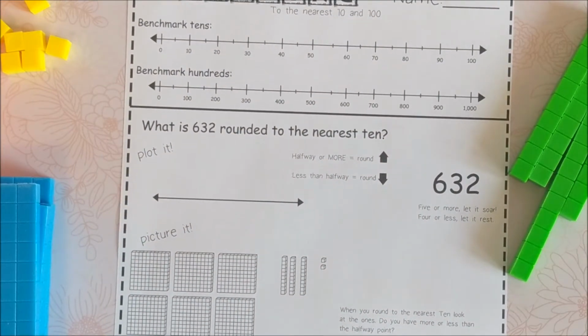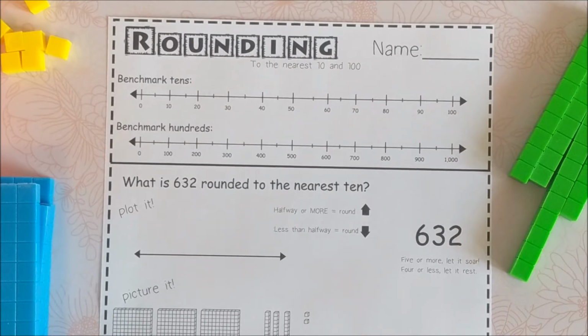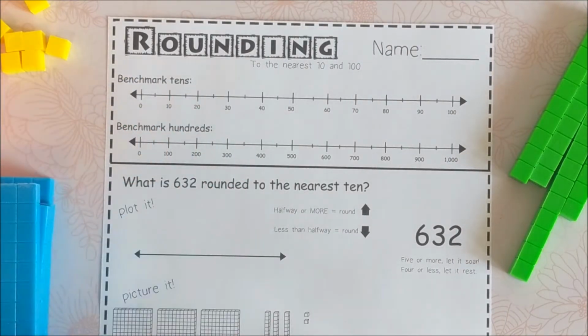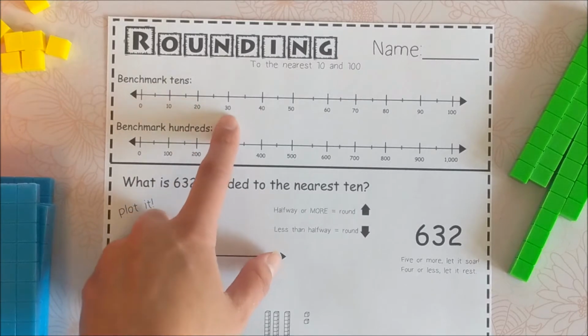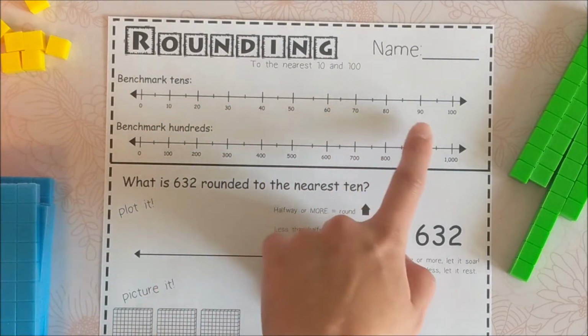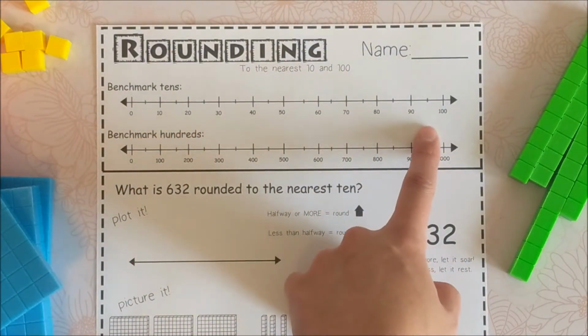Let's look at our benchmarks. So if you're rounding to the nearest 10, then you're going to use your benchmark tens, and that's basically just us skip counting by tens. So we've got 0, 10, 20, 30, 40, 50, 60, 70, 80, 90, or 100, and you'll be rounding to one of these.